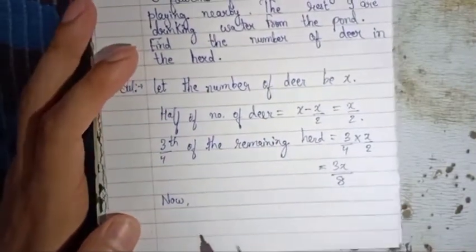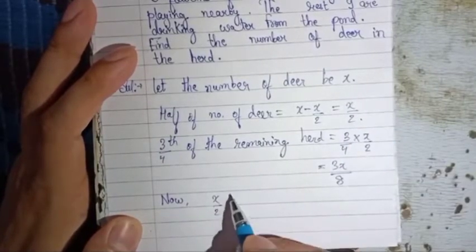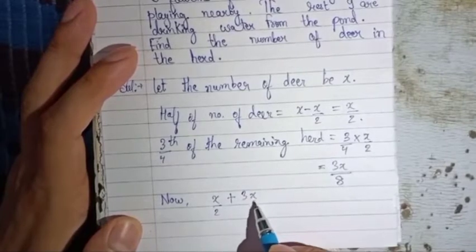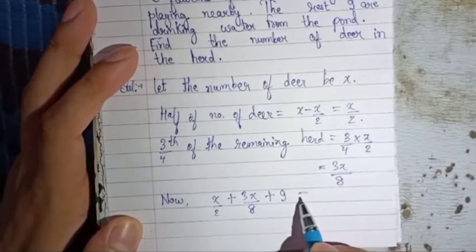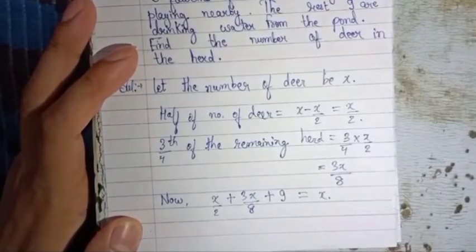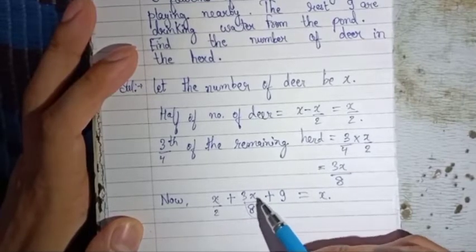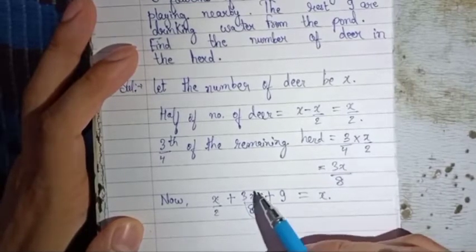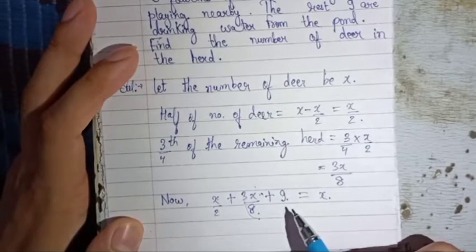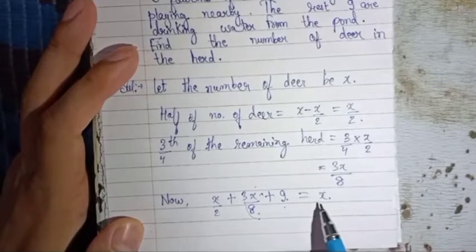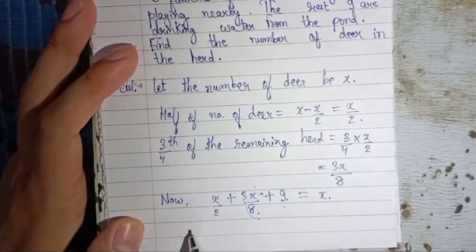So the total will be X upon 2 plus 3x upon 8 plus 9 is equal to X. X upon 2 means half of the herd, 3x upon 8 means 3/4 part of the remaining herd, and plus 9 means 9 were drinking water, and that will be equal to the total X.